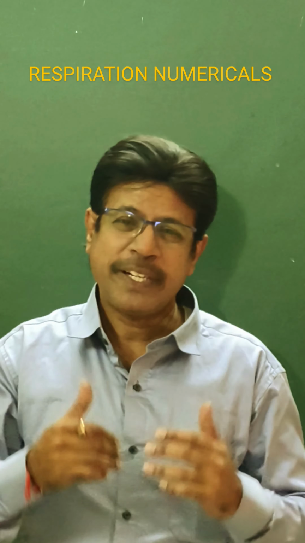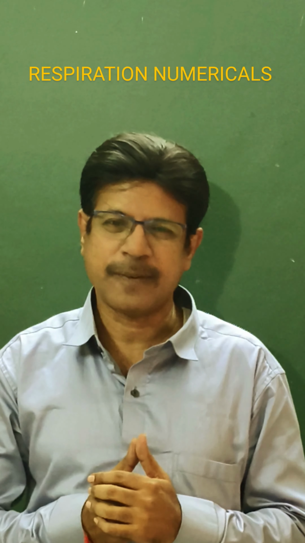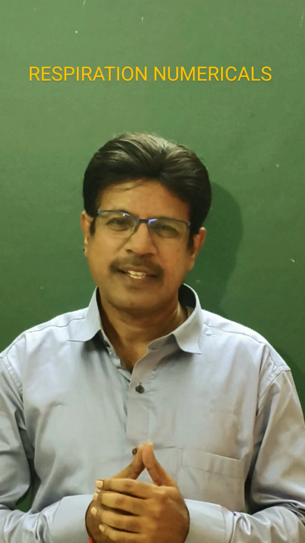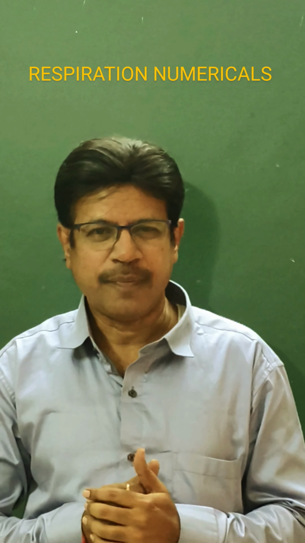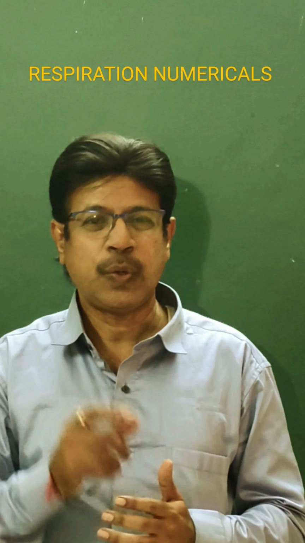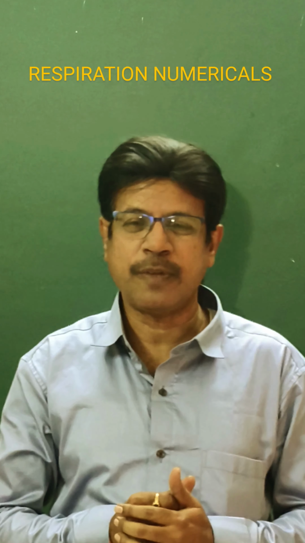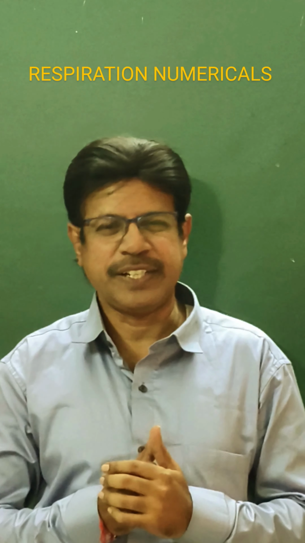Next, how many redox equivalents are removed for one glucose molecule in aerobic respiration? As 12 coenzymes are involved, each coenzyme carries 2 redox equivalents, so in total 24 redox equivalents, 24 hydrogens, are removed from the respiratory substrate.